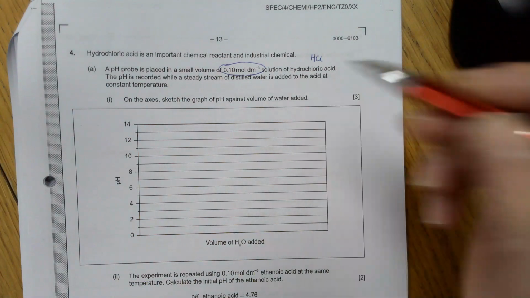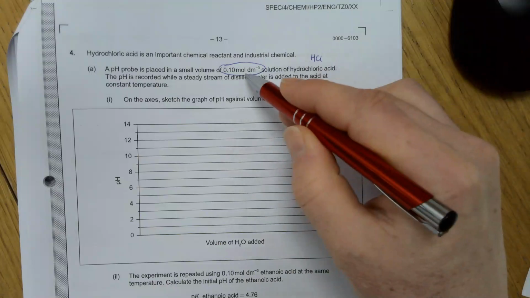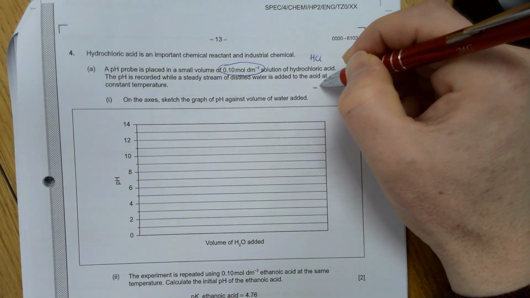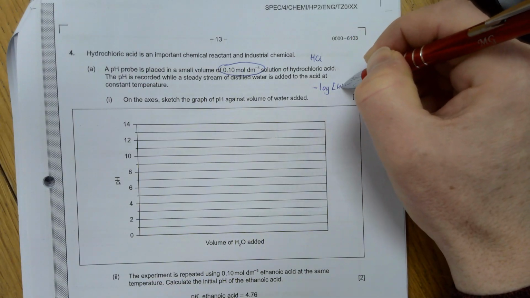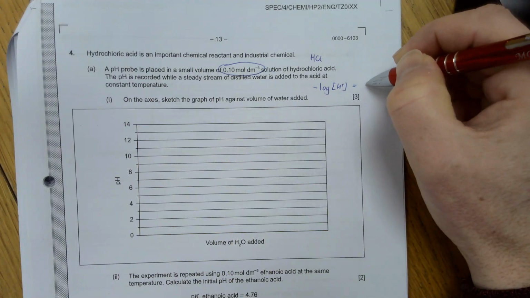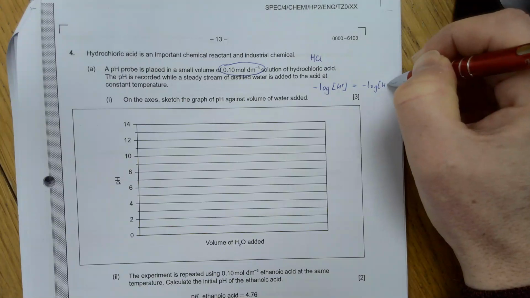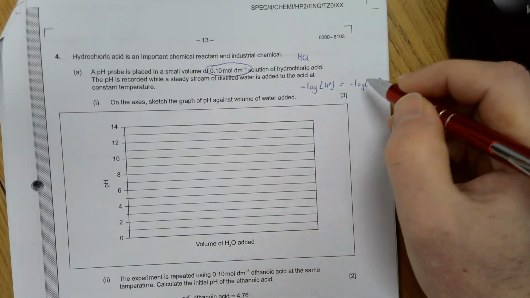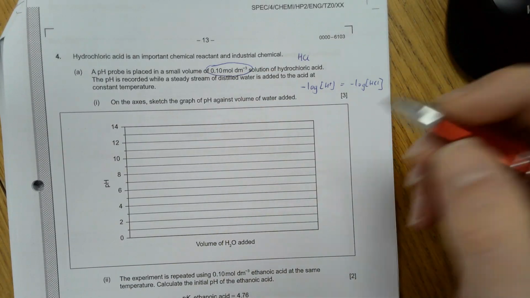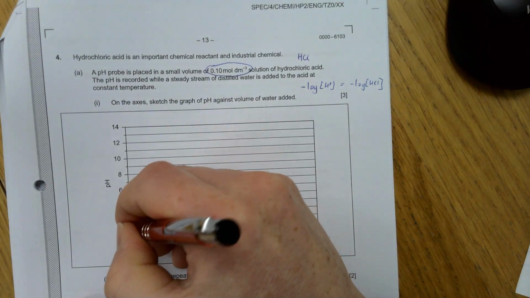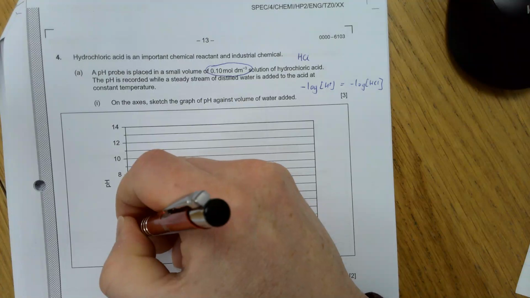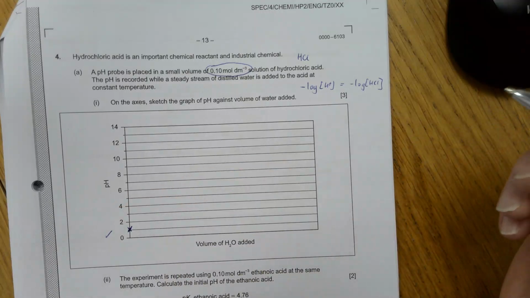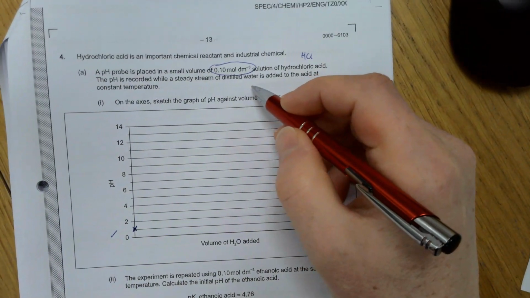So you can work out the pH of that strong dilute monoprotic acid by doing pH is equal to minus the log of the H plus, which in this case is equal to minus the log of the HCl concentration because it's a strong acid. Weak acids you do a different calculation obviously, but all you've got to do is minus the log of 0.1, and that comes to 1. So you get a mark for starting your graph there. I'd even mark that with a cross to really show the examiner I know what I'm talking about. That gets a mark.